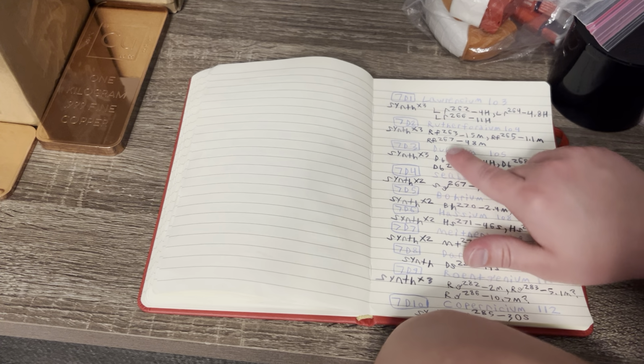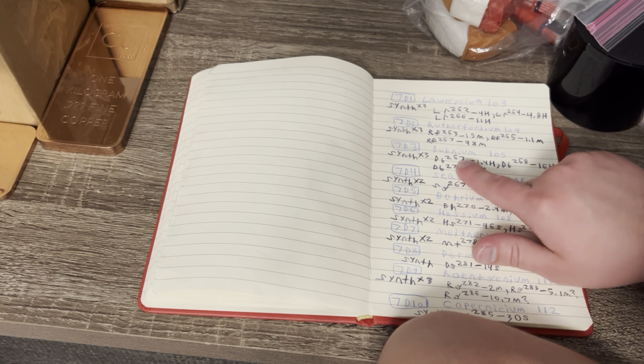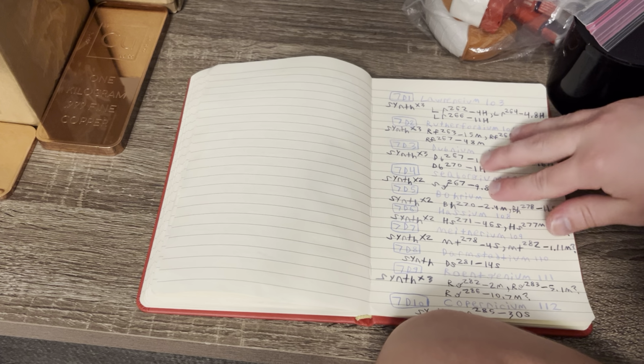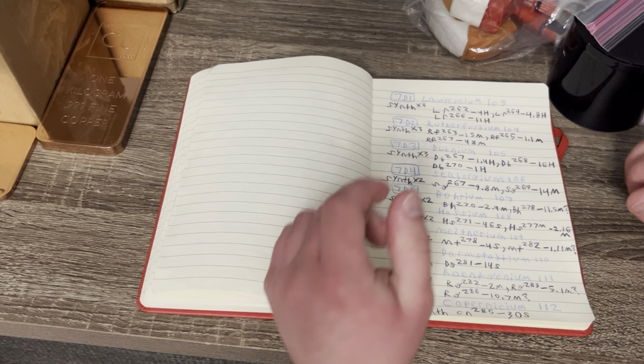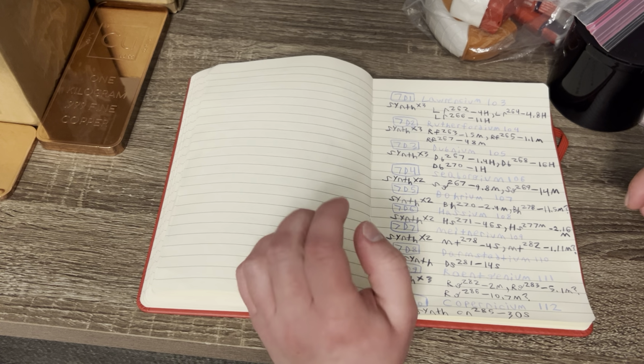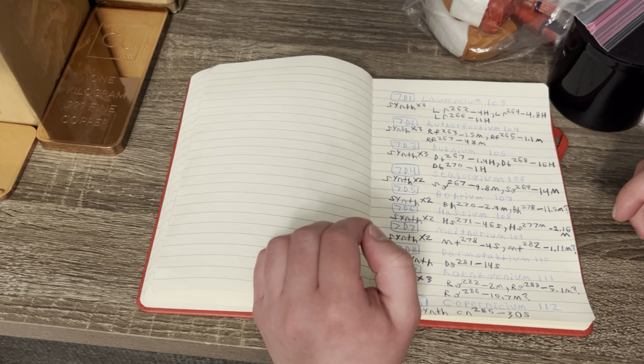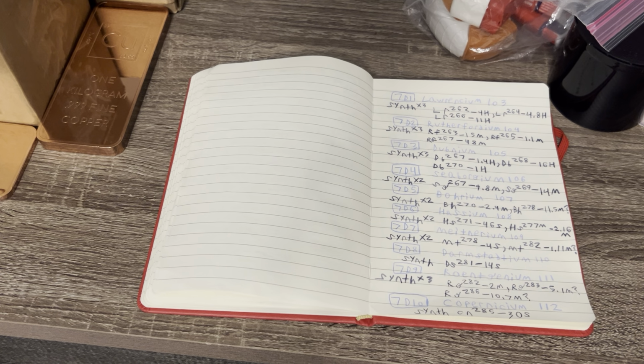Like 267. There's 3 different ones here. Rutherfordium, dubnium, and seaborgium are all 267. But let's see, 48 minutes, 1.4 hours, and 9.8 minutes. So they vary, right? But they're all around the same, like an hour or so, or like 10 minutes or whatever.